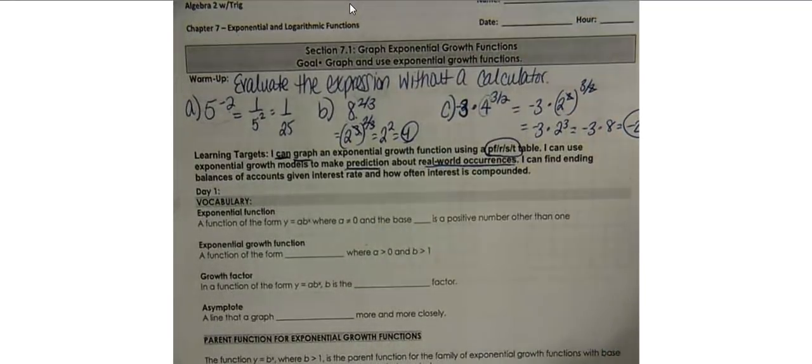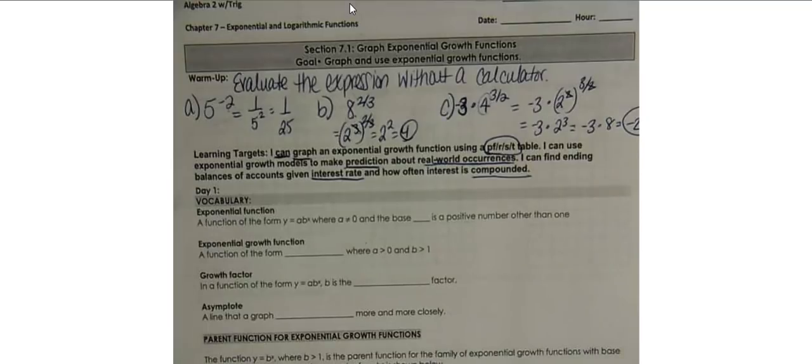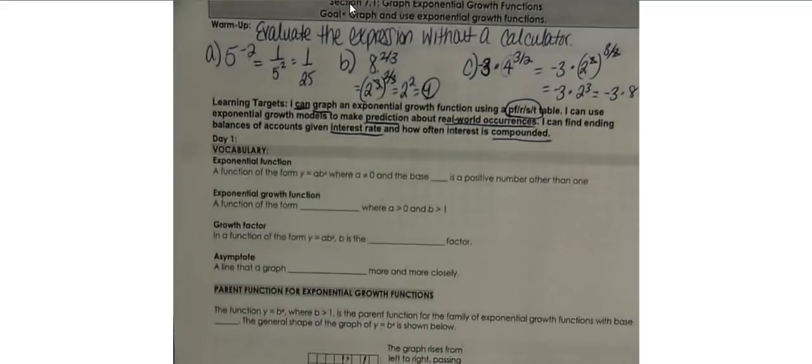And I can find the ending balances of accounts given an interest rate and how often the interest is compounded. So we're going to be working with a lot of story problems, a lot of application of exponential functions in this lesson. So some quick vocabulary that you're going to see very often in this unit, and that is an exponential function. An exponential function is in the form of y equals a times b to the x power, and that's where a cannot equal 0.